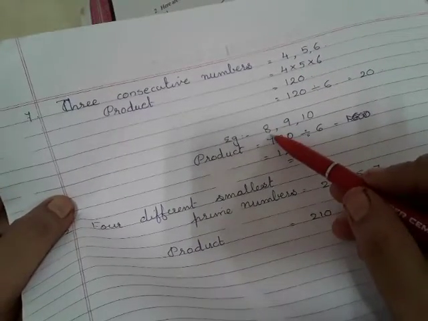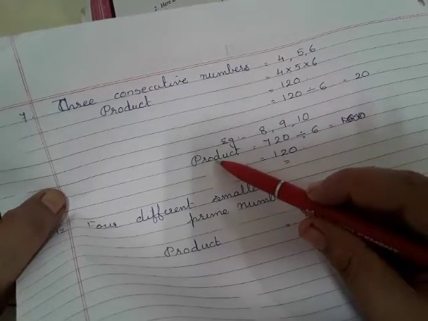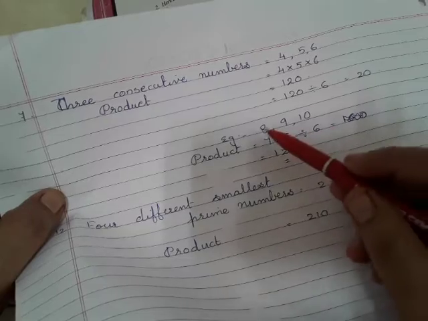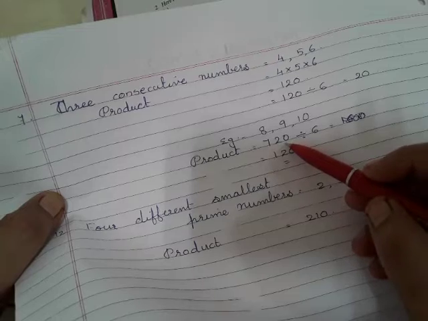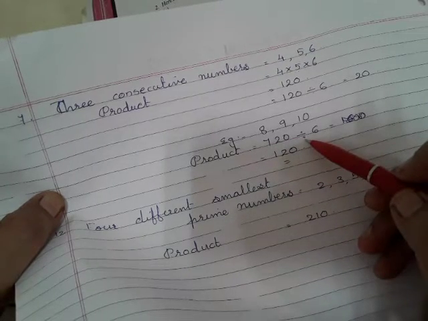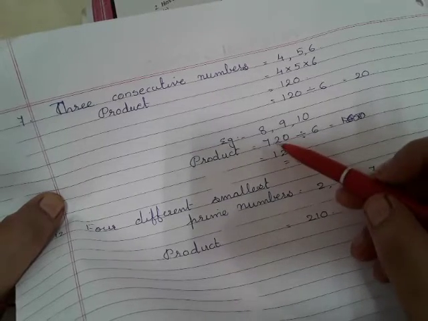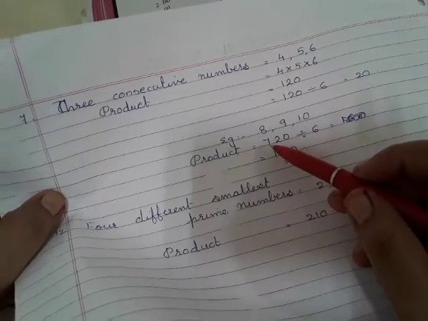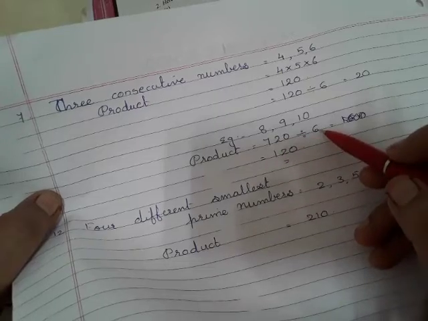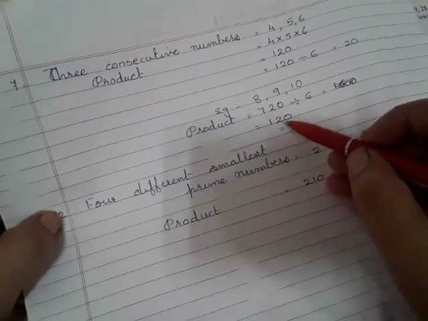One more example. I have taken the consecutive numbers as 8, 9 and 10. Now you have to find the product. The product of these numbers: 8 9s are 72, 72 10s are 720. Is 720 divisible by 6? Yes, because it is an even number, it is divisible by 2, and 7 plus 2 is 9. 9 is divisible by 3. It is divisible by 2 and 3, so this number is divisible by 6. And you can do it with actual division also. The answer is 120.